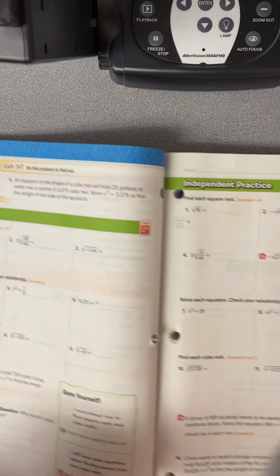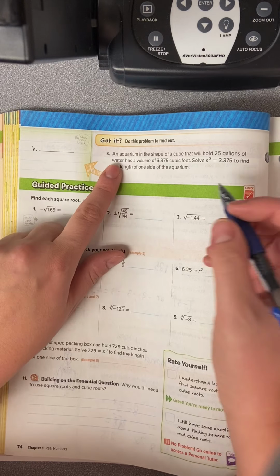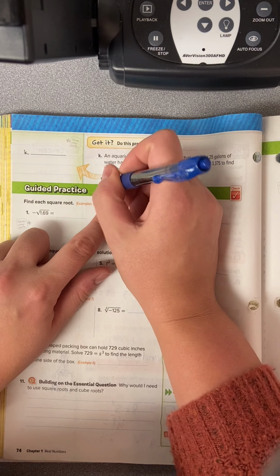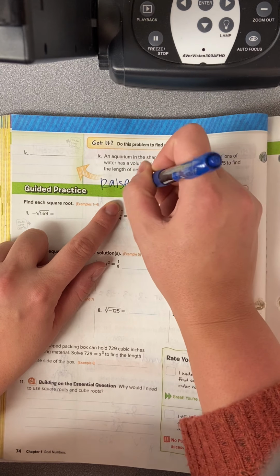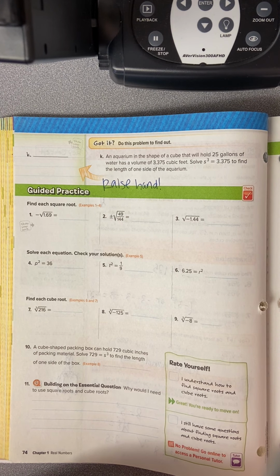All right. Go ahead and flip it over. And you are going to do the Got It K. When you're done, raise your hand. I can check your work and then let you know what independent problems you'll be working on. Good luck.